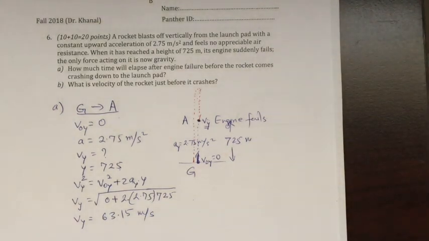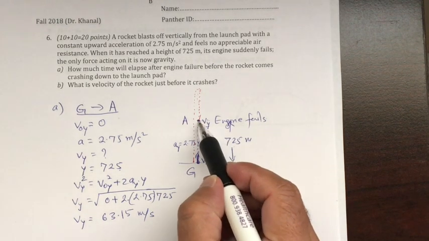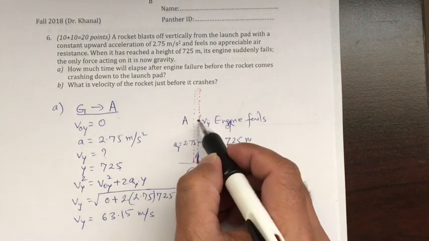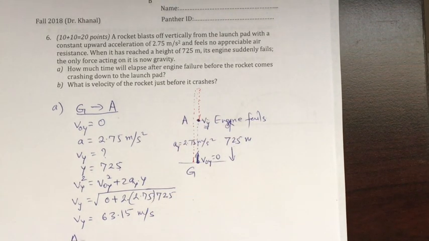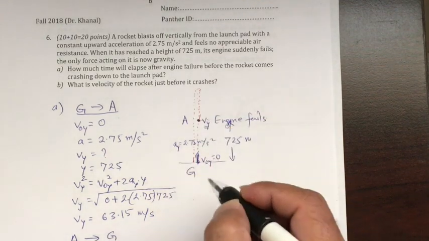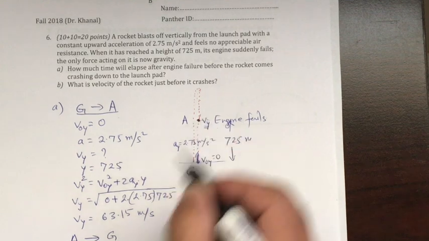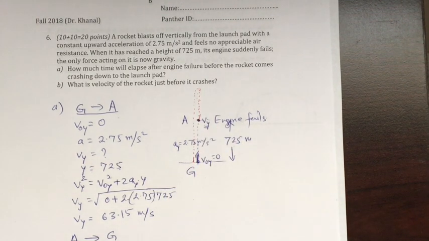So once you get vy, you're not done. Now you have the second case, from A going up and then going back to the ground. So your initial point is this and your final point is this. In this case, you have your starting velocity. Now your v0 along y is this vy, all right?